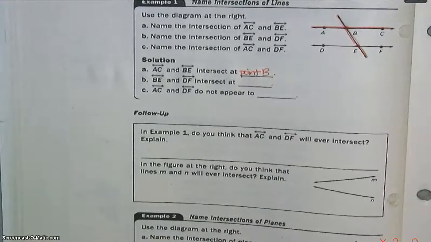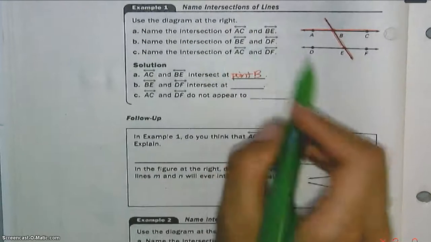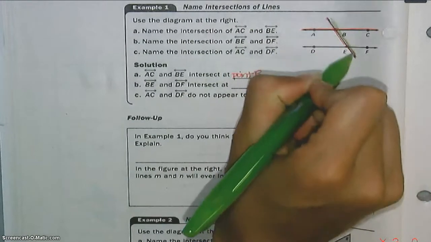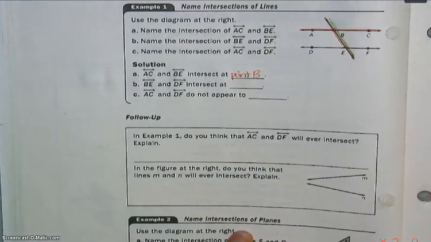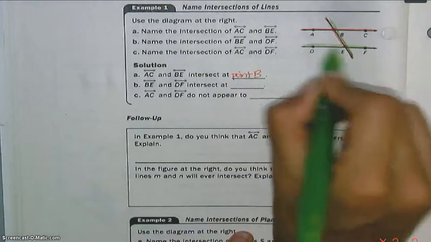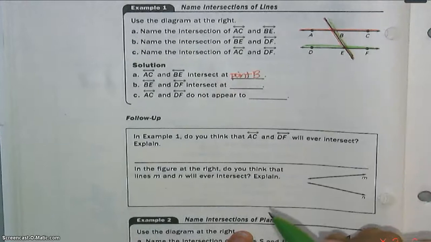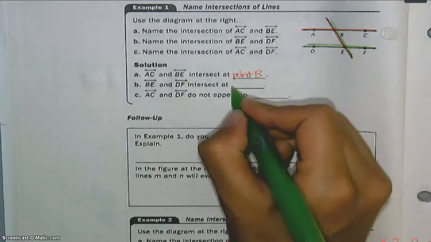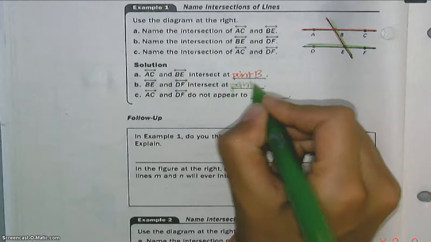All right, let's take a look at the next one. I'm going to use green for this. Line BE, so forever through E and B. So this line again. And DF, forever through D and forever through F. Those two green lines touch each other right here at E. That's what they have in common. Point E.